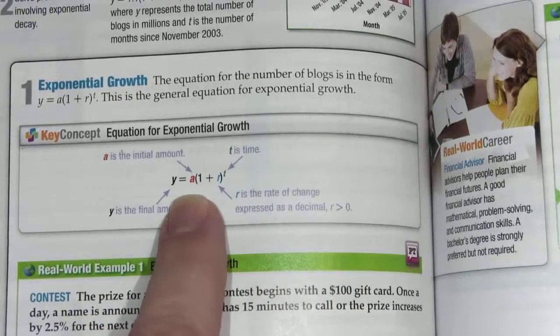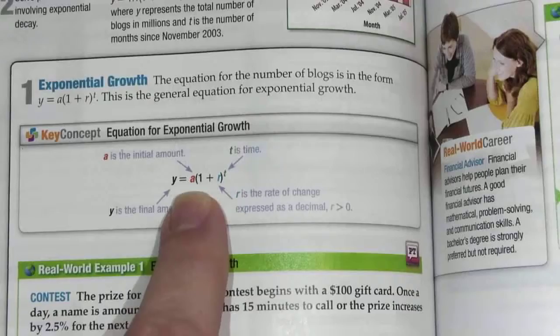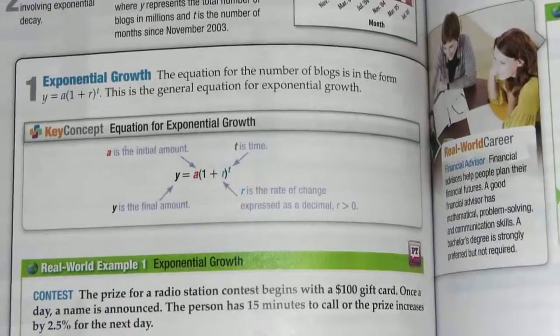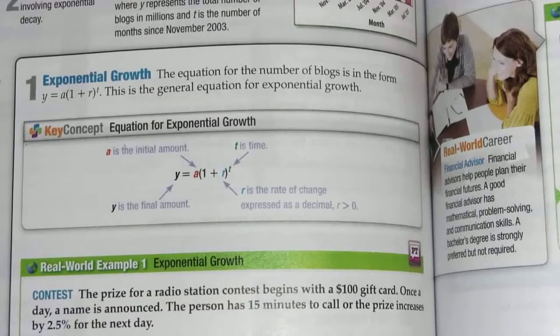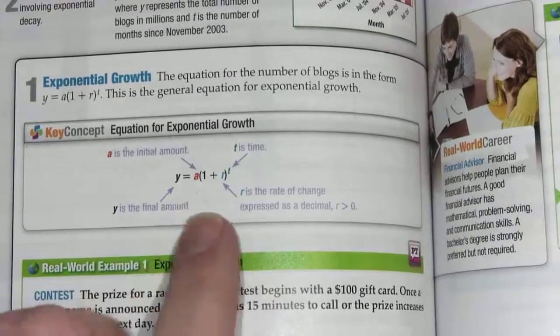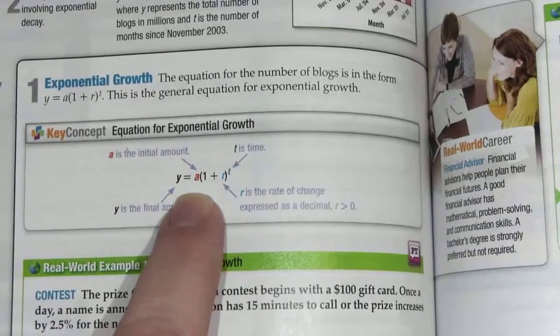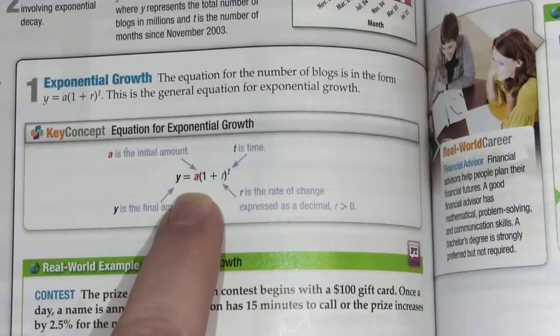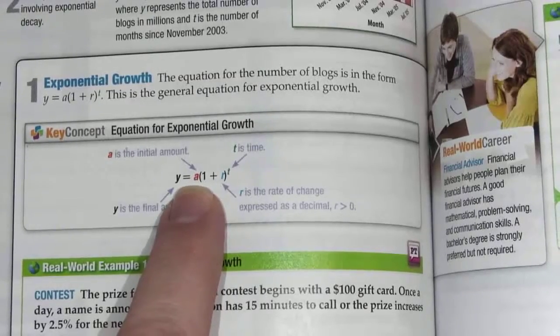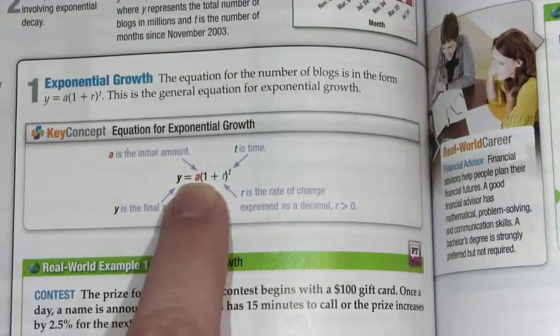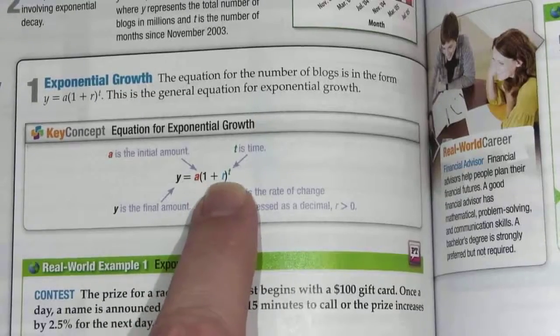And we use this also a lot with investment, which we talked a little bit about yesterday. Let me see if I can focus that a little bit better. I don't know. It's not doing great. Anyway, so A is the initial amount that you start with. Web blogs or money in an account or whatever is growing. Population of bunny rabbits, whatever you're starting off. That's the initial amount. Times 1 plus the rate.